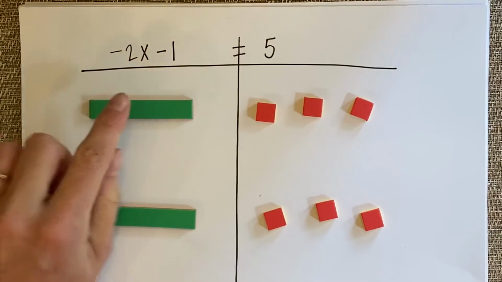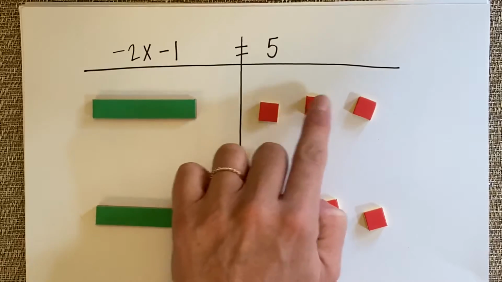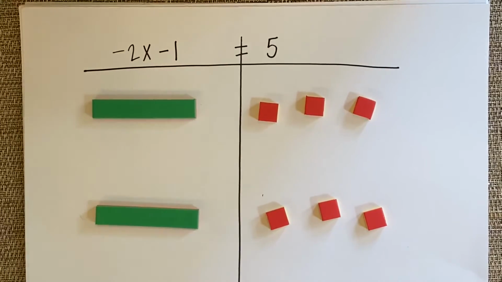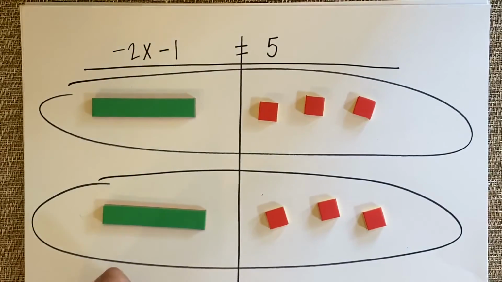So let's see what we have now. One variable, or 1x, is equal to negative 3. So our final answer, we would say x is equal to negative 3.